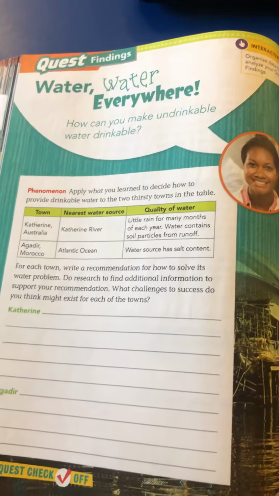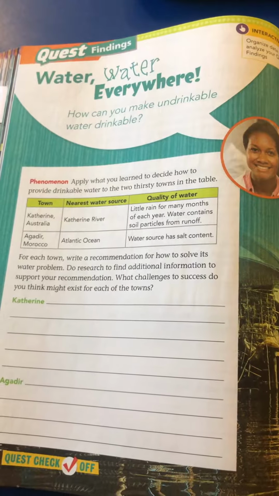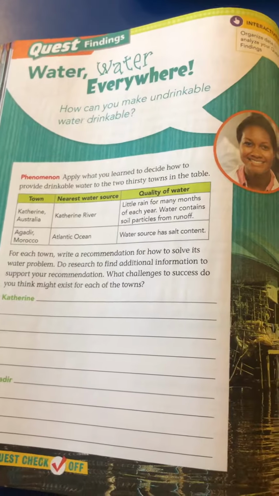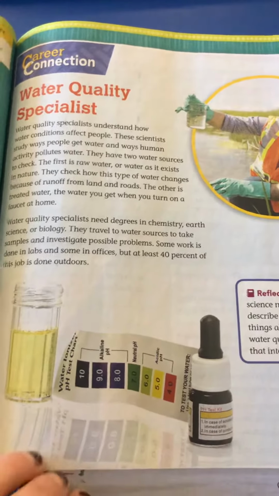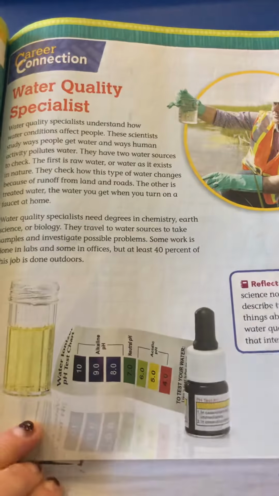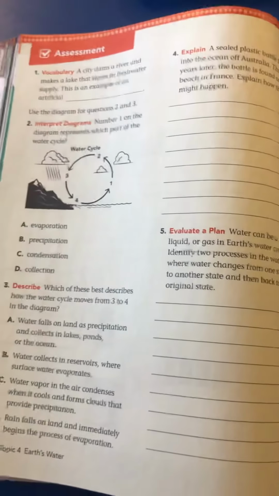Our quest finding, water, water everywhere. Okay, go ahead and answer those. Our career connection. Read about a water quality specialist. We already did a little bit, but go ahead and read again. And then here is our assessment.